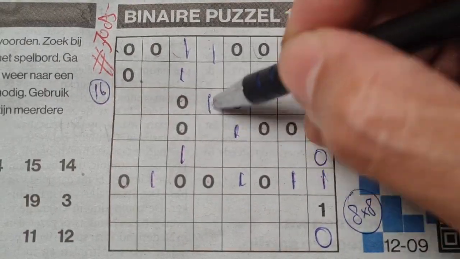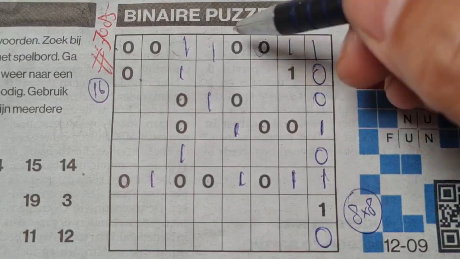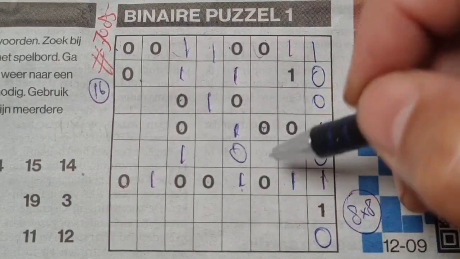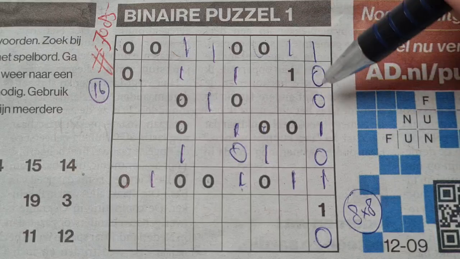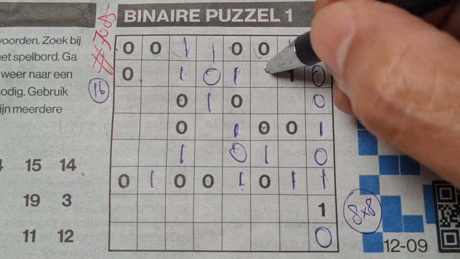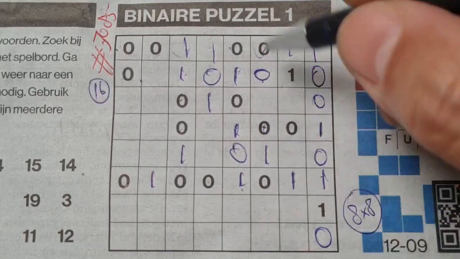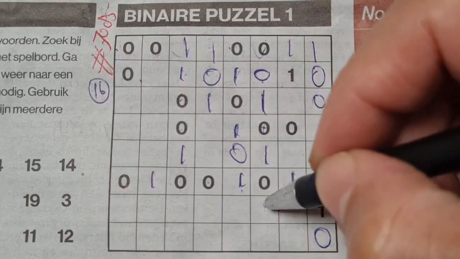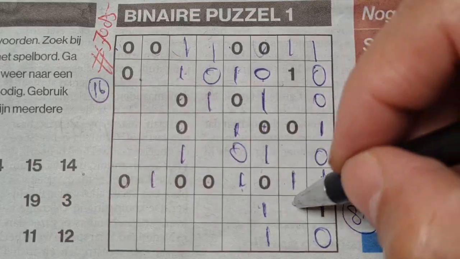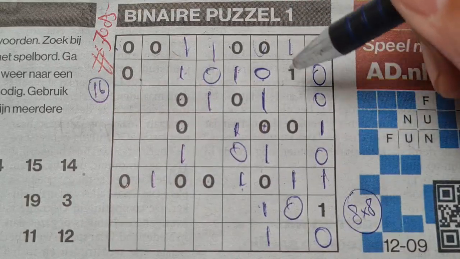Between 2 O's comes in 1. Between 2 ones comes in O. Between 2 O's comes in 1. Between 2 ones comes in O. Between 2 ones comes in O. 1 2 3 4, so the rest are ones. 4 O's, okay. Between 2 ones comes in O.